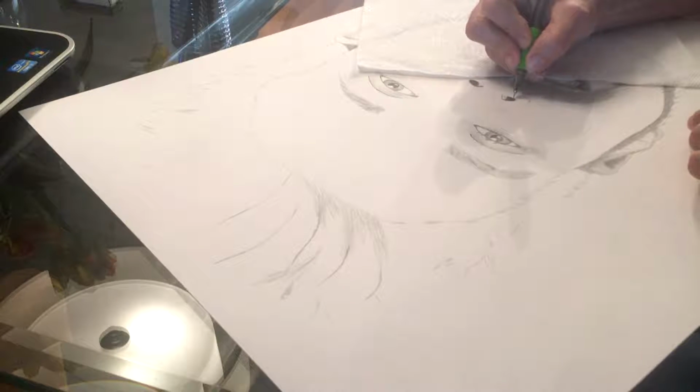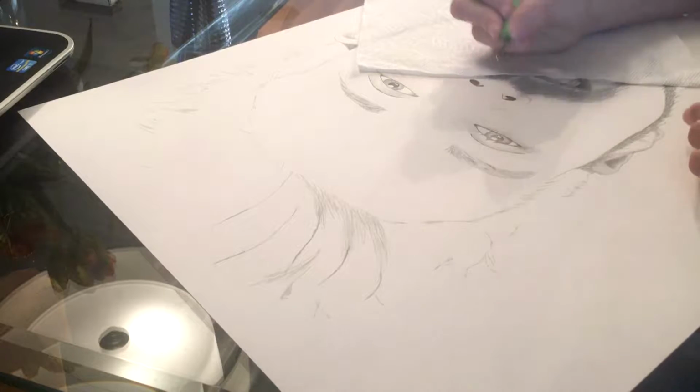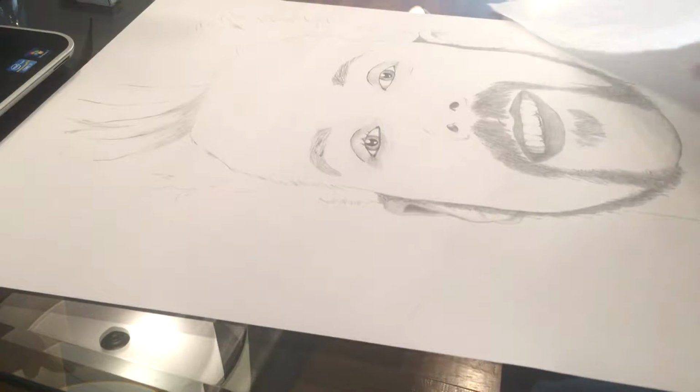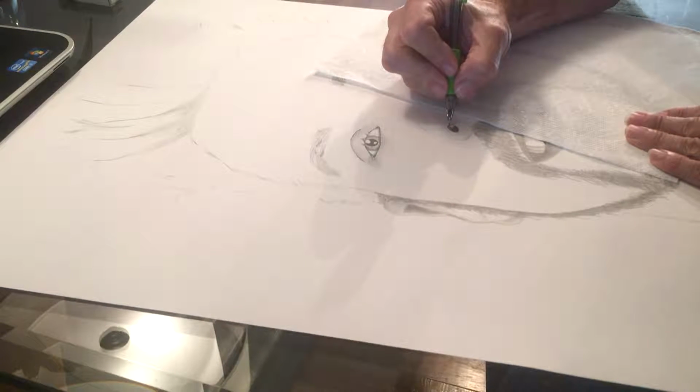I actually like artists that get as finely detailed as they can. I'm not nearly a great artist, but I do have a good eye. And I do believe that artwork is a whole lot of just observation.